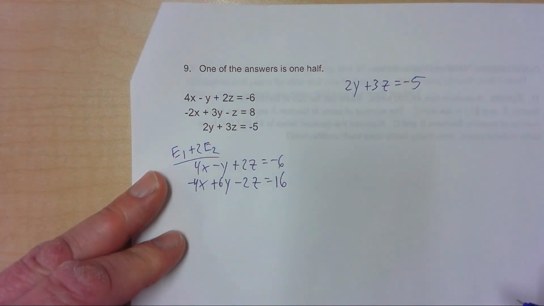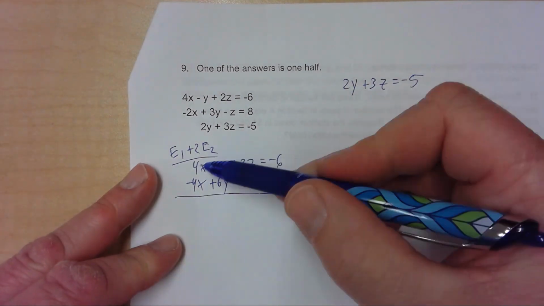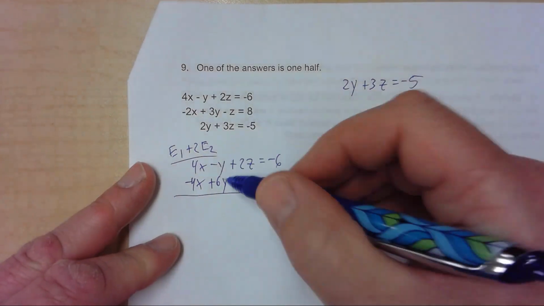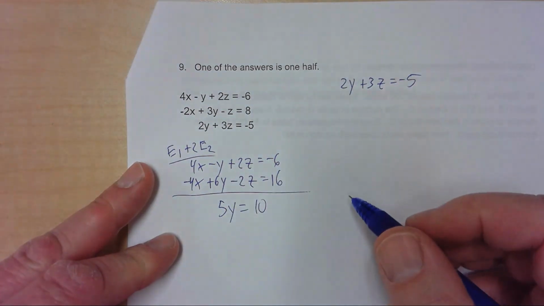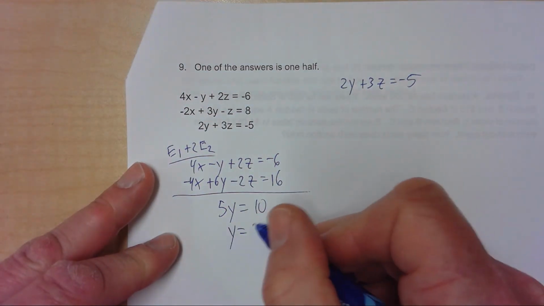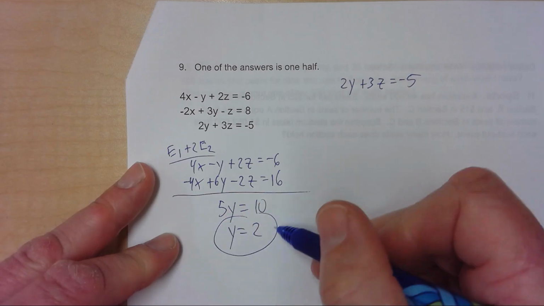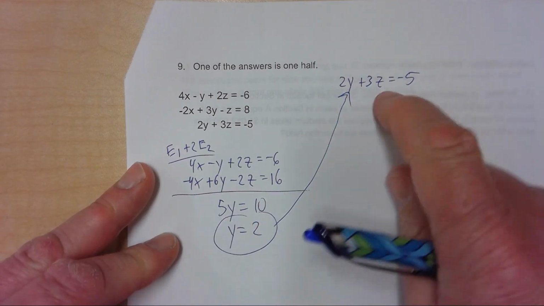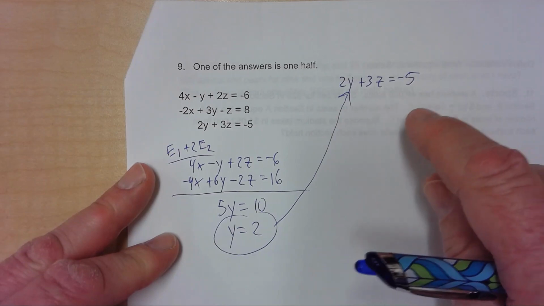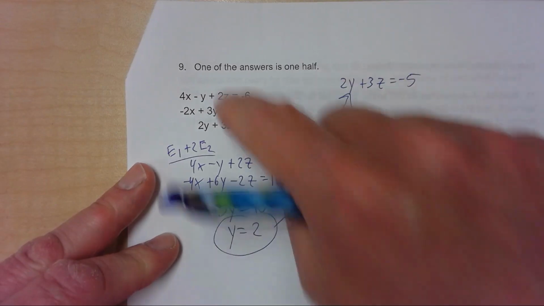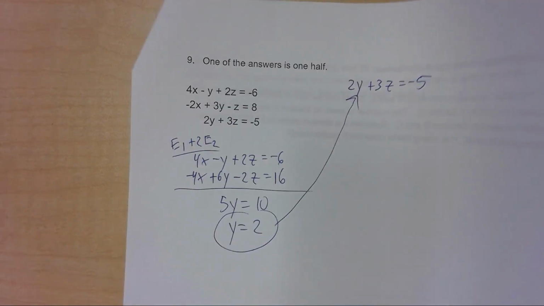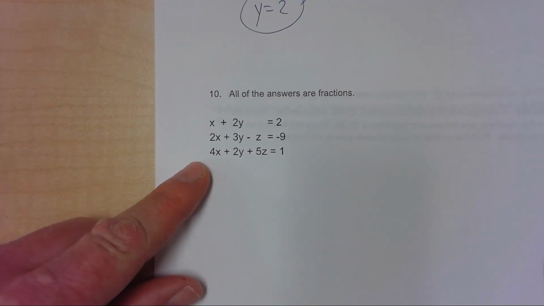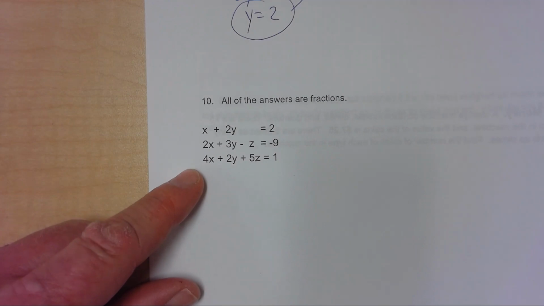Ooh, so this one's really easy because look what happens. That goes away, and I get 5y is equal to 10. So then, therefore, I know that y is equal to 2. If y is 2, I can put that right there, I can get z, and then I know y and z, and then I can put it back in there and get x. So try that one. All the answers are fractions. Woo-wee! All the answers are fractions on that one, so have fun with that one.